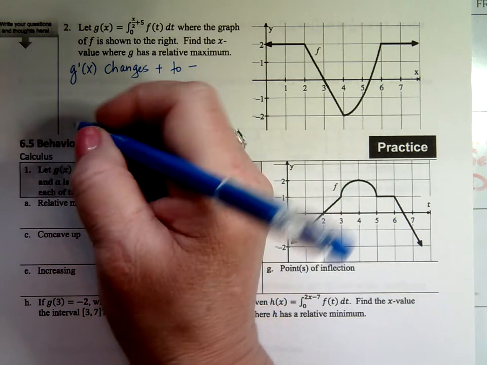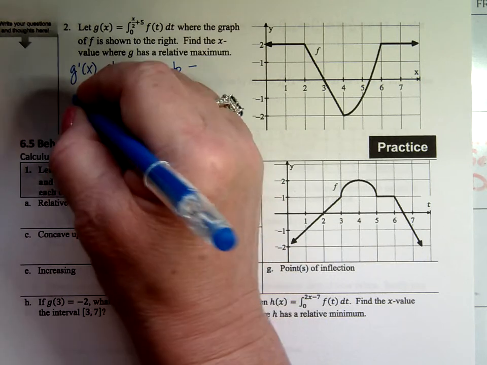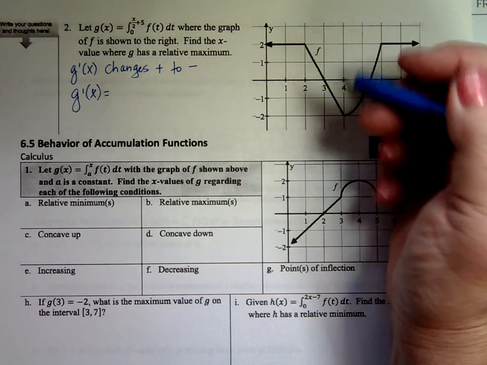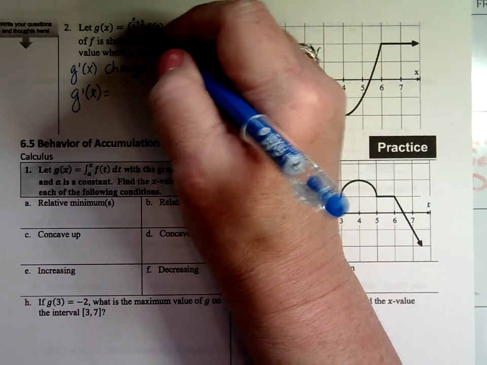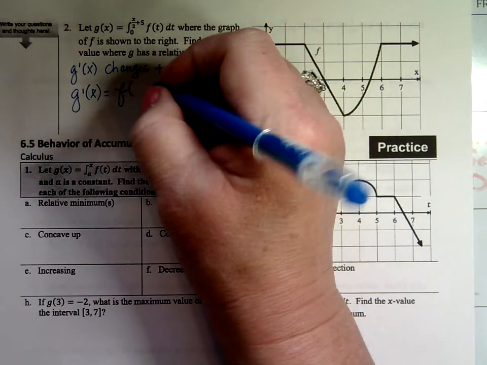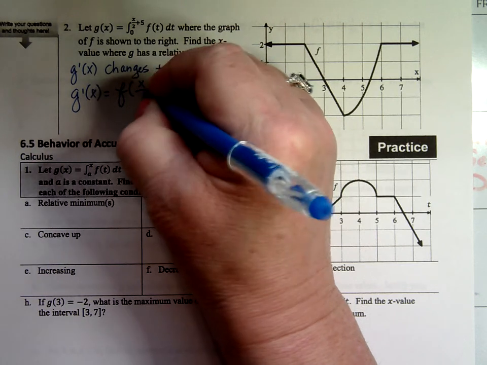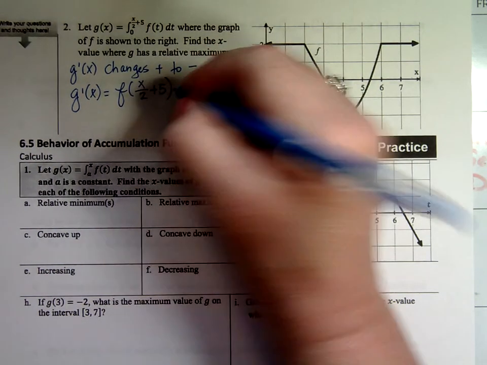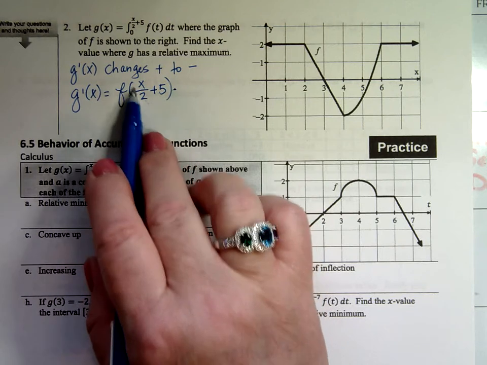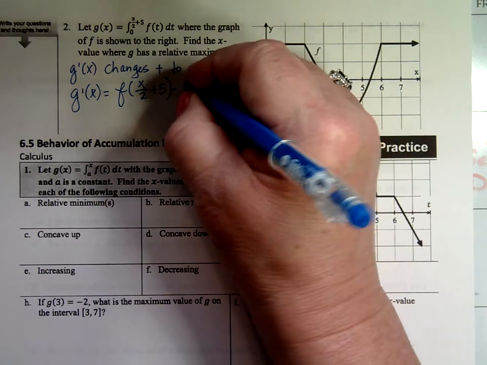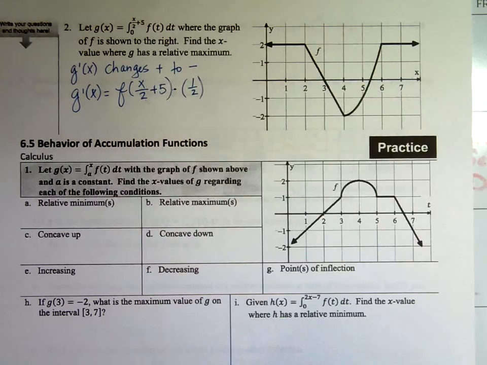G prime is going to equal the derivative. Remember this, I'm going to take this value and plug it in for the t. So f of x over 2 plus 5 times the derivative of x over 2 plus 5. Well, the derivative of this is like a 1/2 x. So it would be times 1/2. And the derivative of 5 is 0, so you don't have to worry about that.